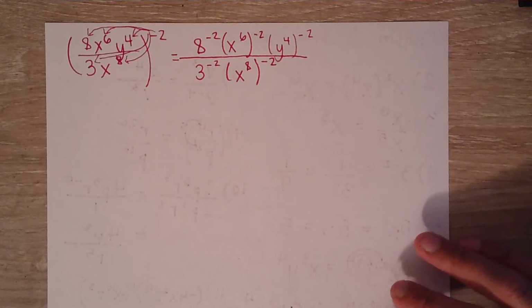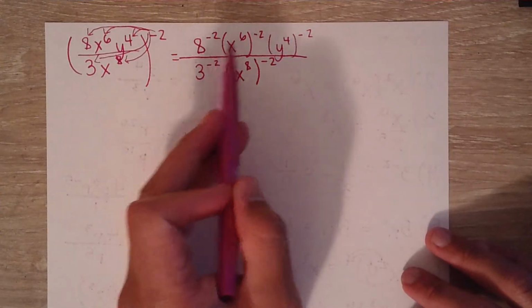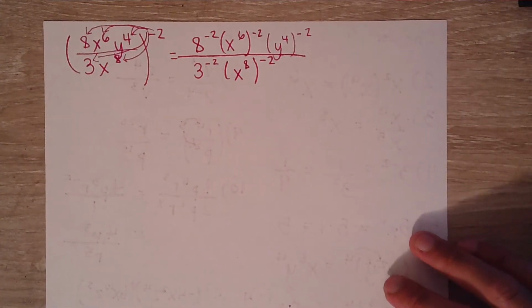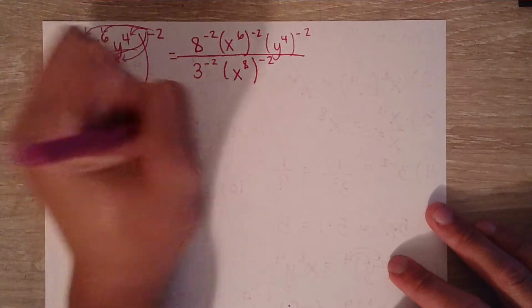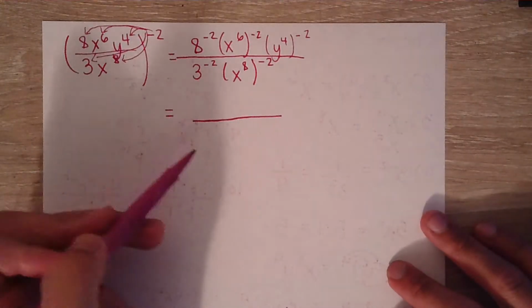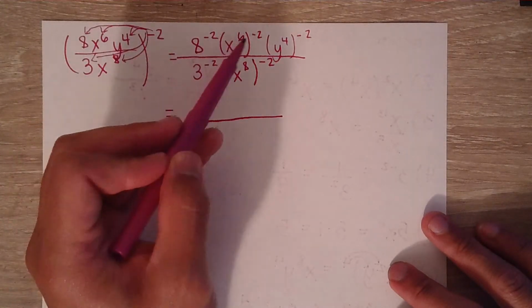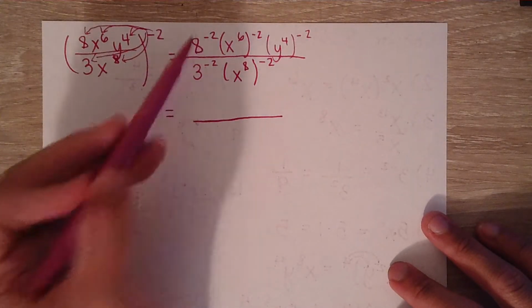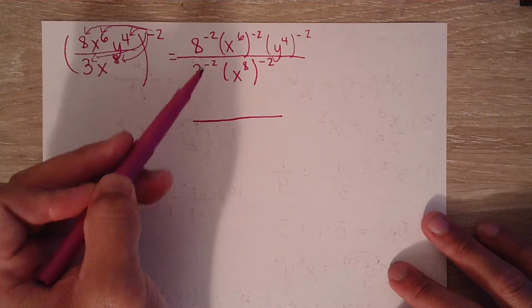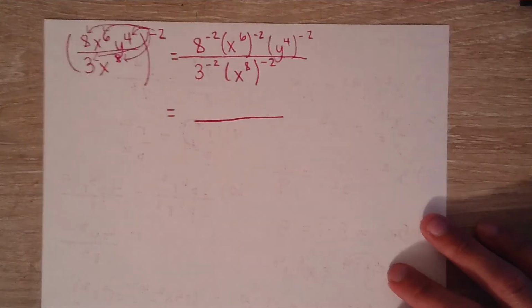All right, so we have a bunch of negative exponents. So remember, how do we make those negative exponents positive? First, well, we can draw our line. So we have our numerator and denominator. All of these are negative. So since this is a negative, it's going to move down, negative, down. This is going to move down. And then this is going to move up. And then this is going to move up, right?